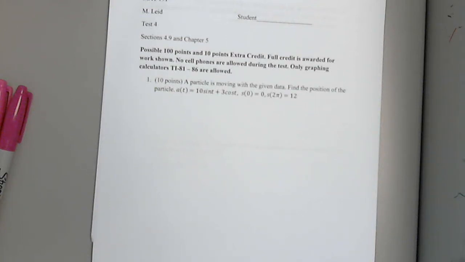Ashley, you don't have this form? No. I took it. Okay, that's the last one I have, other than the one I'm working with. Yep, that's it, the last one.